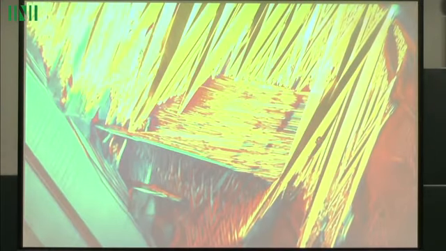Yeah, we did a very careful uniaxial temperature gradient, so that the heat flows in this direction, but every time it forms completely different.